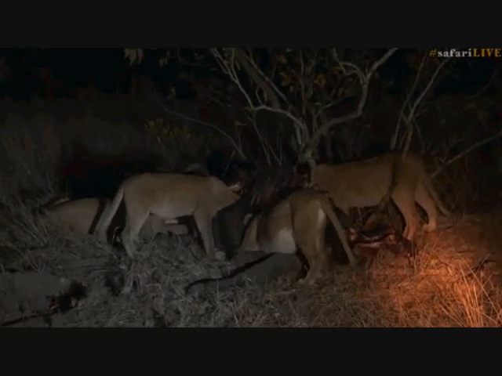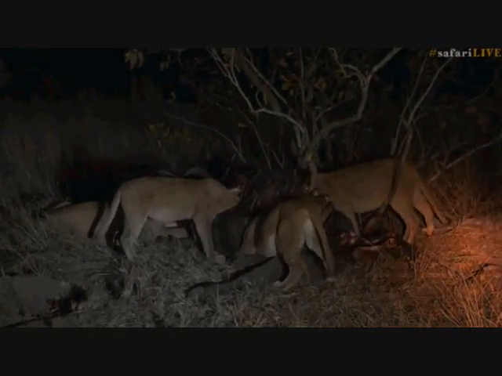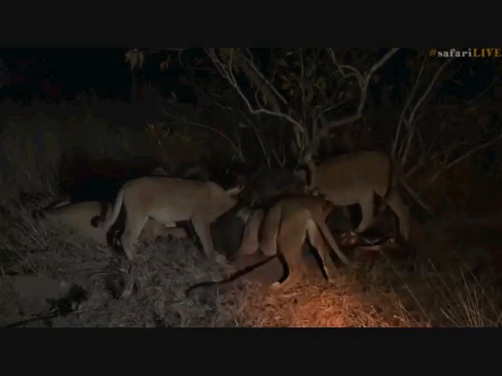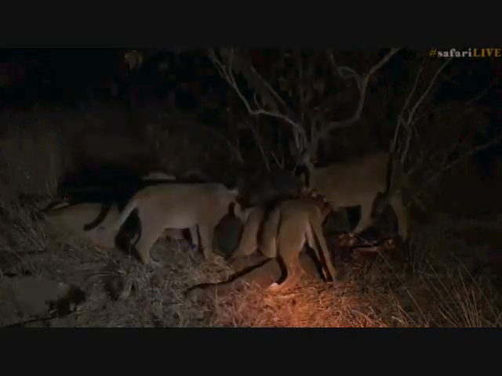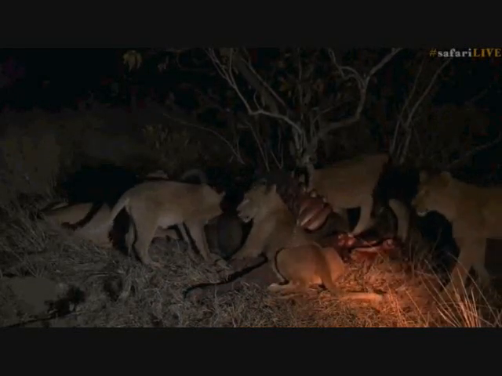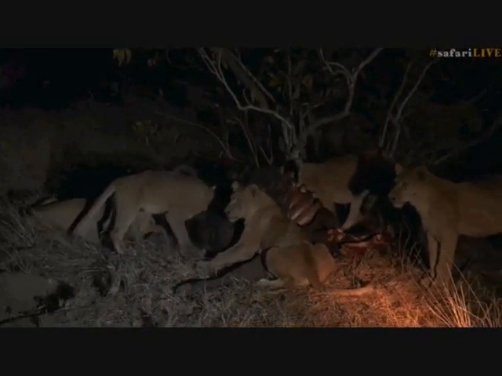It's almost like it's turned into a feeding frenzy. Yeah, try and get as much food in that belly before the boys come. Even the females are coming in, look. They are not willing to share this prize, that's for sure.